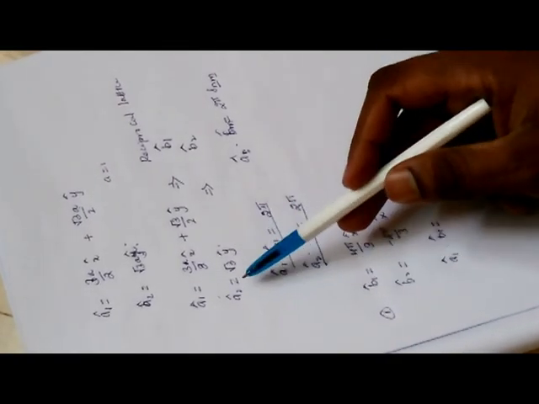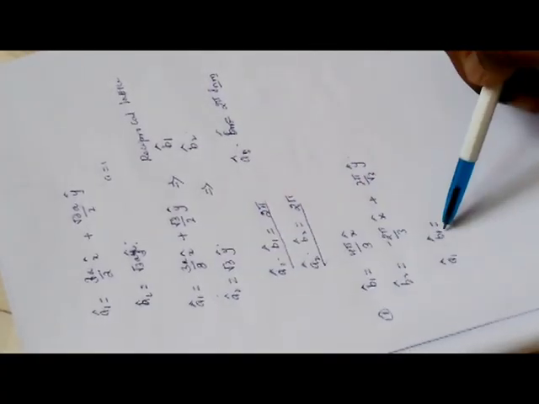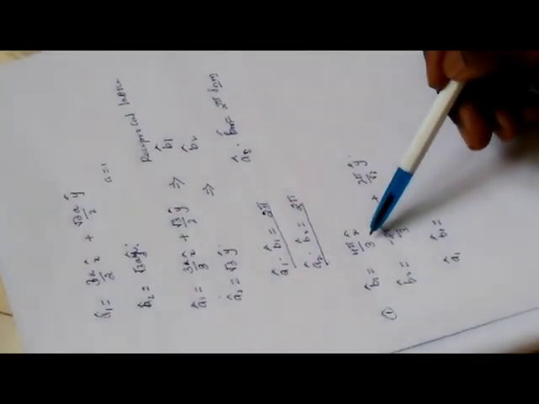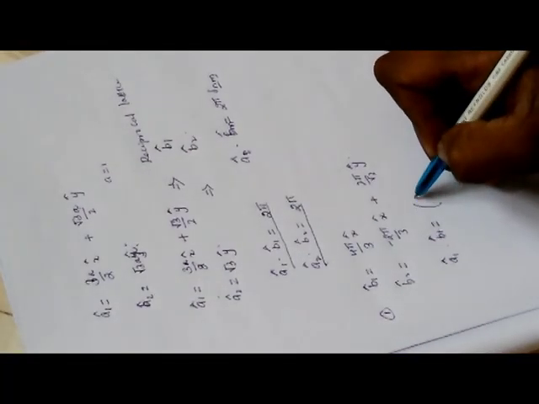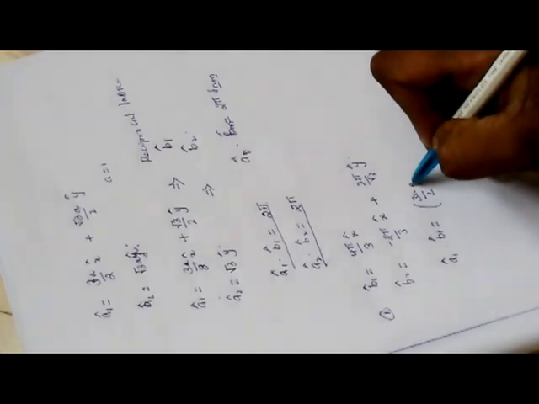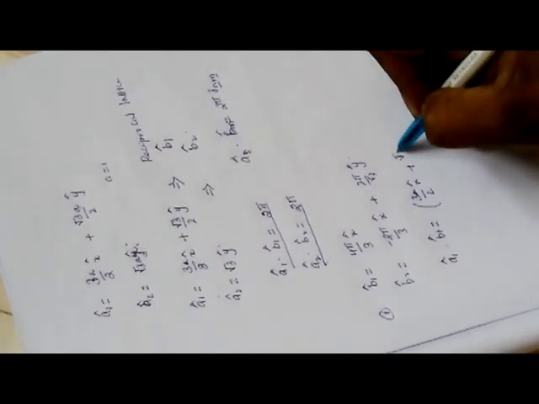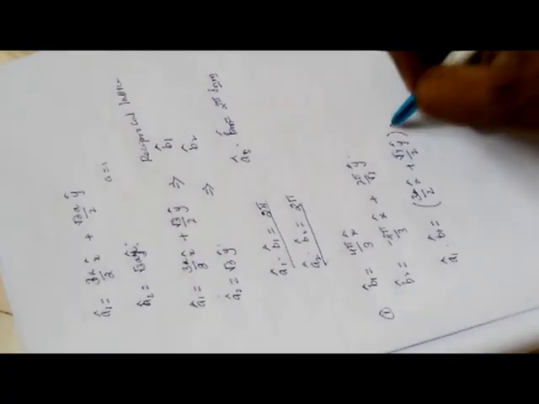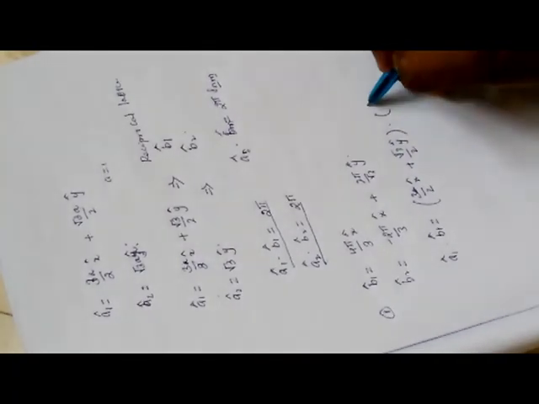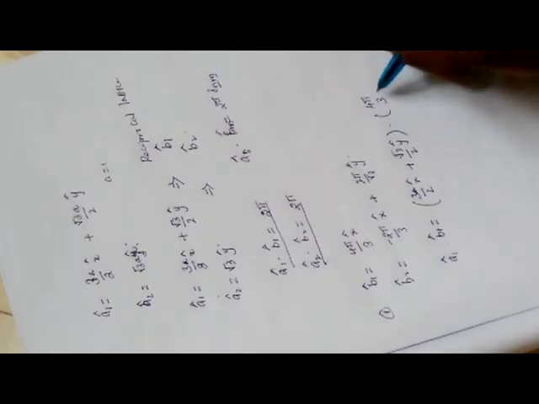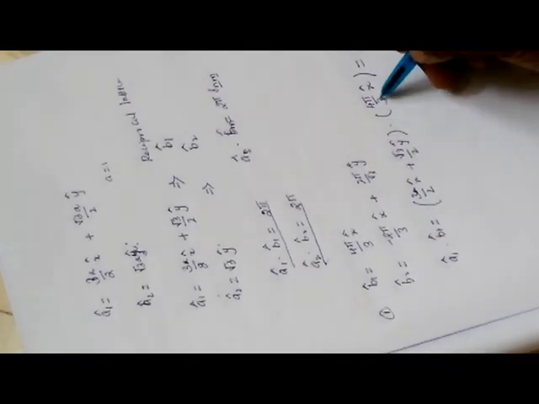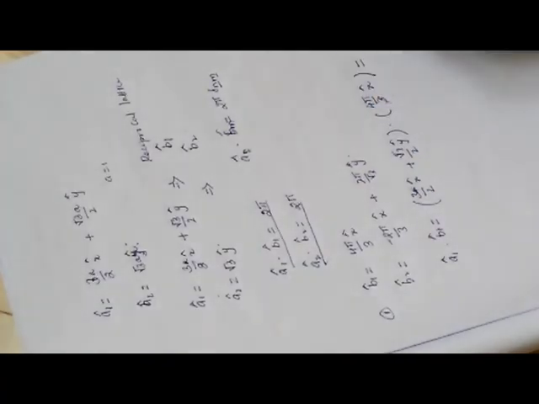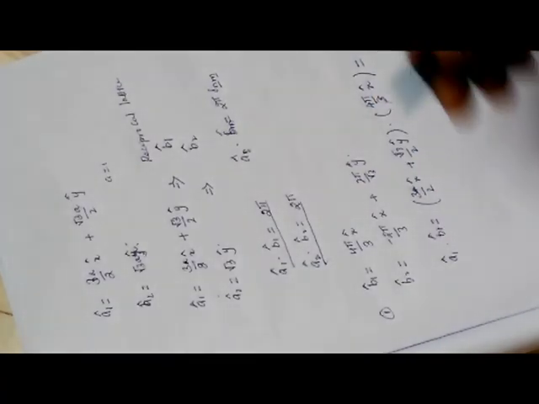Taking the dot product of these two, a1 is 3a by 2 x cap plus square root of 3 a by 2 y cap, where a is 1, dot b1, which is 4 pi by 3 x cap. So x dot x is 1, the 3 will get cancelled, and it will form 2 pi. So it is satisfied.